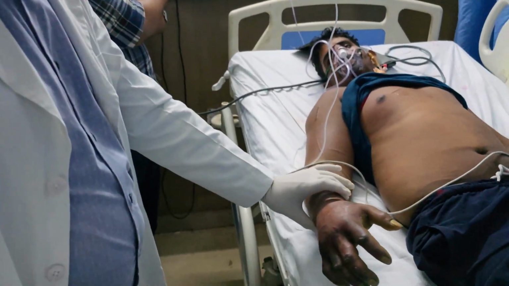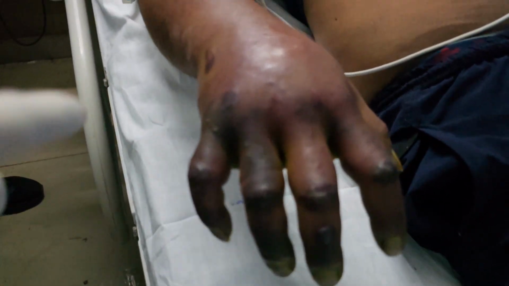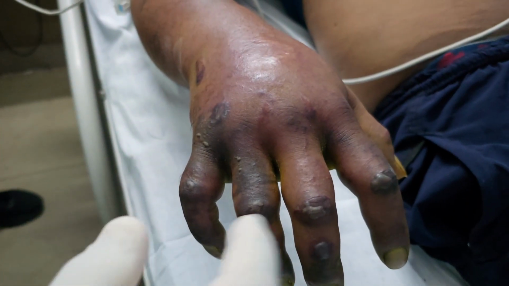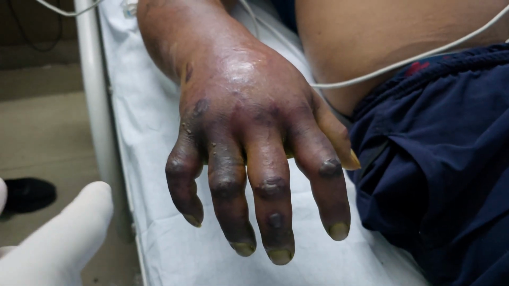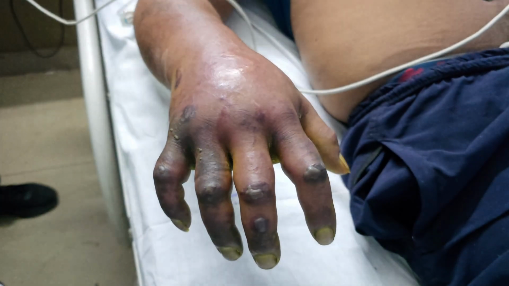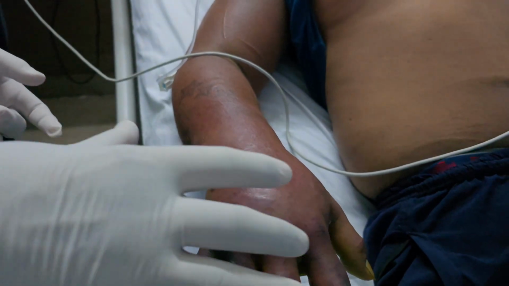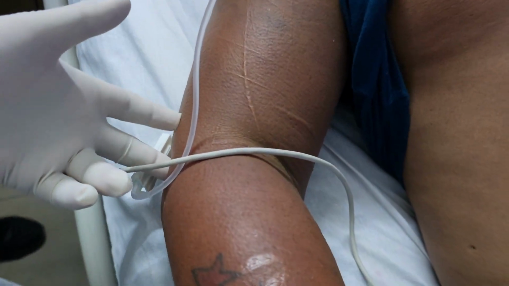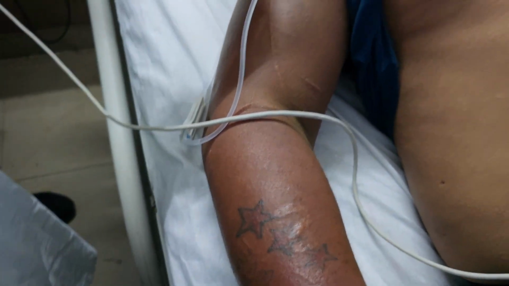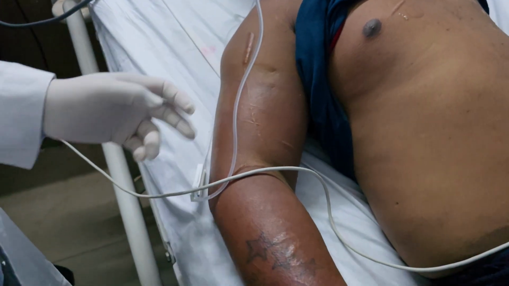And if you see on inspection, there are black spots and some swellings all over the fingers, and there is blackening of the finger. And if you see the dorsum of the hand, it is swollen and it is going up to this joint, and then also up to the mid part of the upper arm.